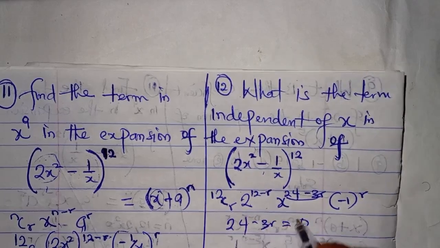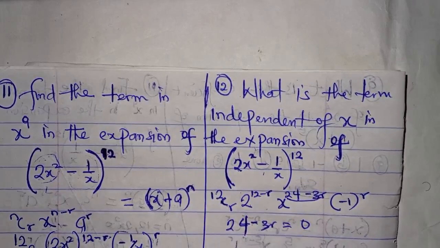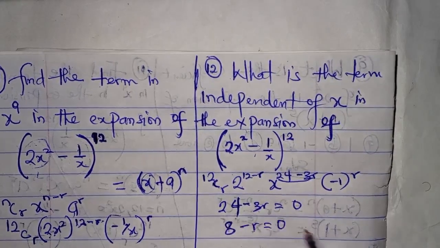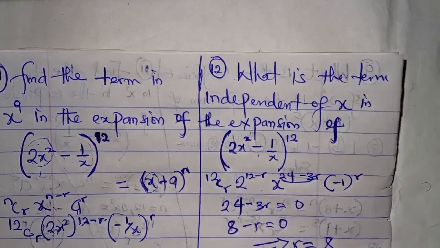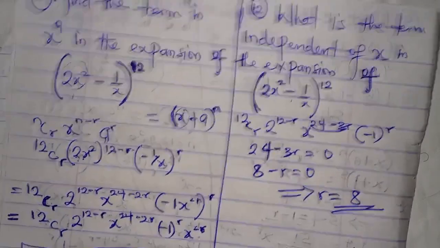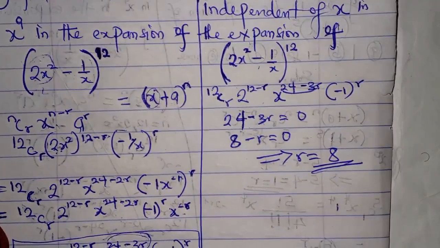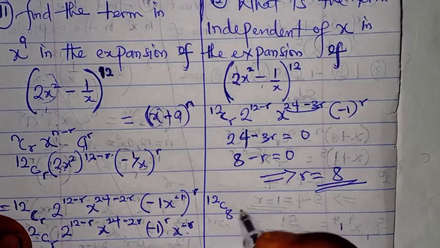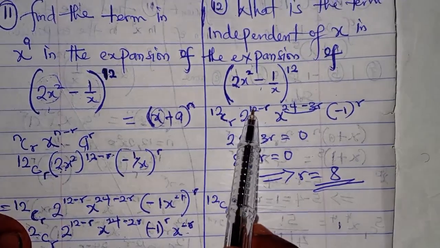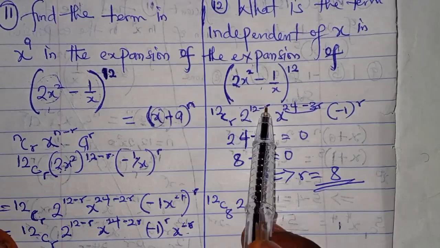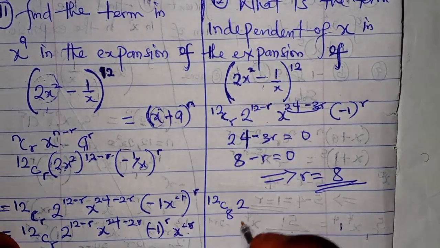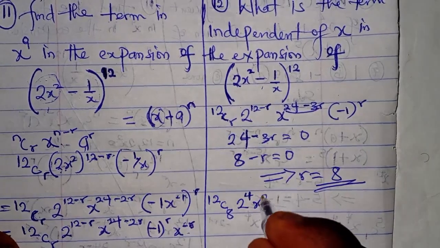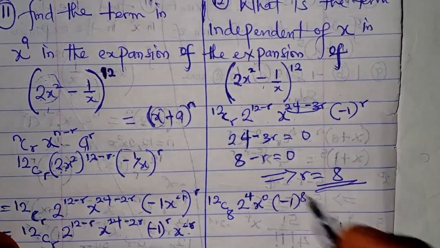So we now set this one to 0. 24 minus 3r must be equal to 0. And then, if you divide both sides by 3, this will be 8 minus r equal to 0, from which r is equal to 8. Right, so r is 8 here. It means that we now have 12 combination 8 into 2 to the power of 12 minus 8. What's 12 minus 8? That's 4. Everything here is 0. Yes, x to the power of 0. Then we have minus 1 to the power of 8.